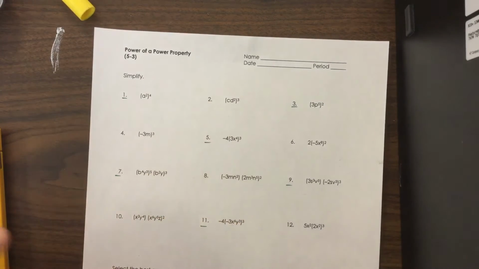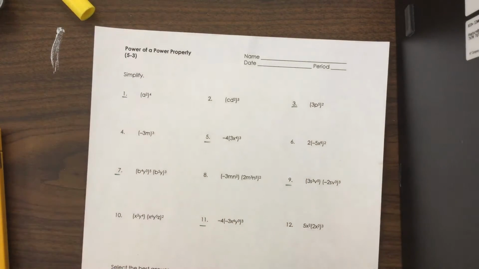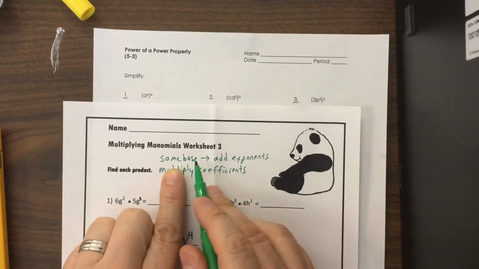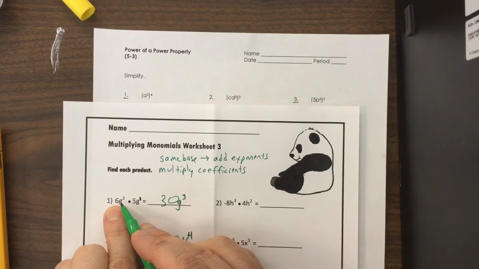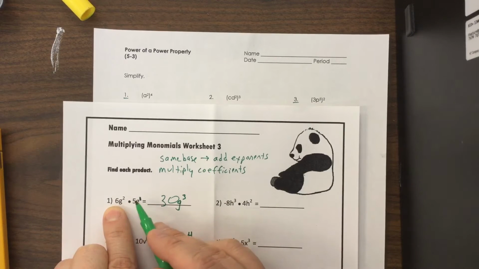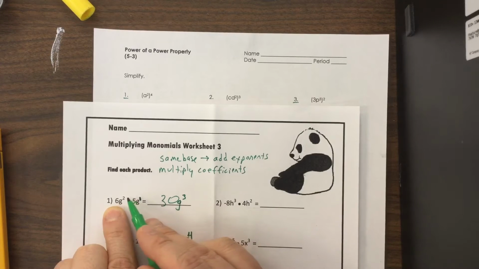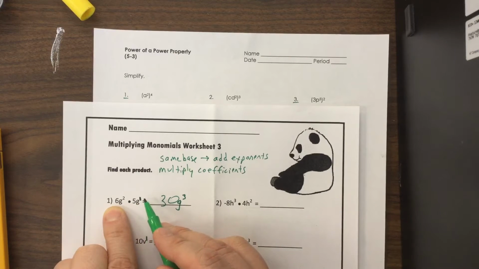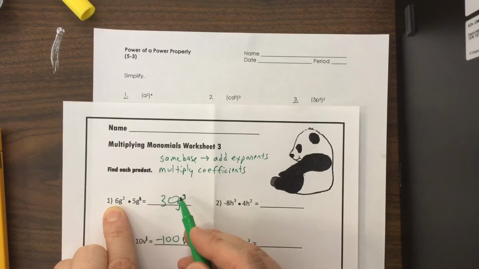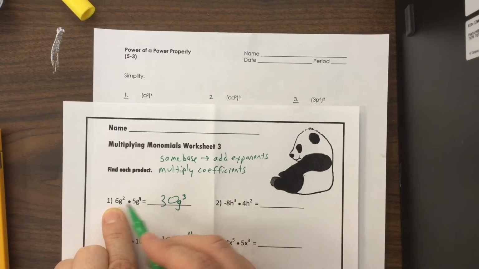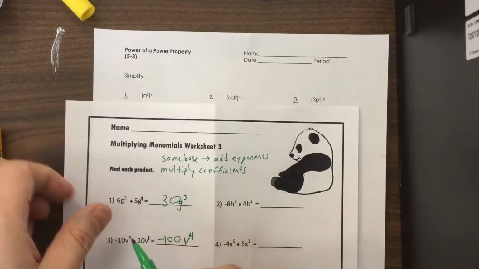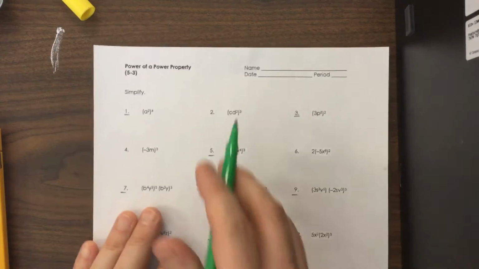And the rules are, if you saw the last video, the first rules we learned are if you have the same base, when I mean base, I mean the little variable or sometimes number that has an exponent. If you have the same base, you add the exponents. Okay, so that 2 plus 1 gives us 3. The coefficients, the big numbers in front, you multiply. Okay, now there's a new rule that we're learning on this paper.